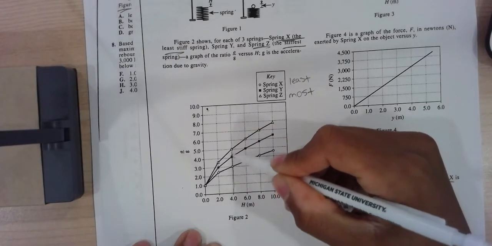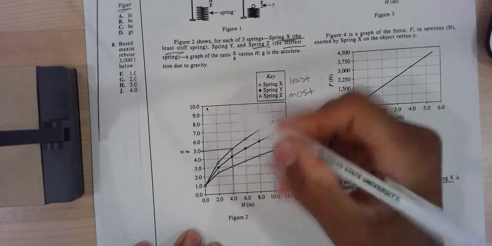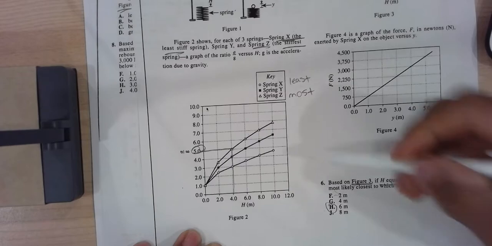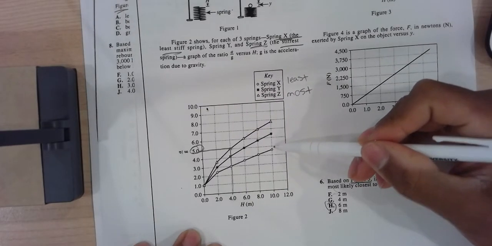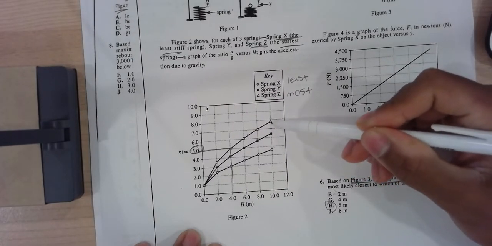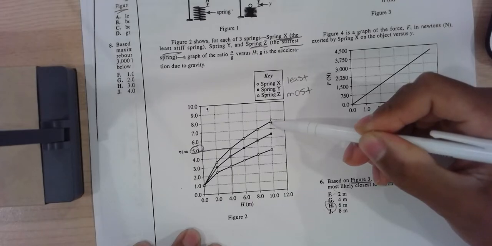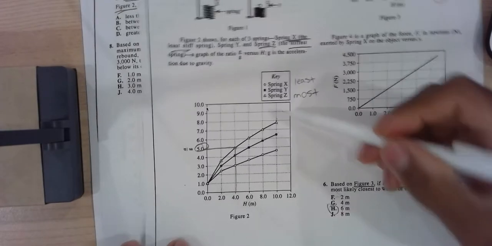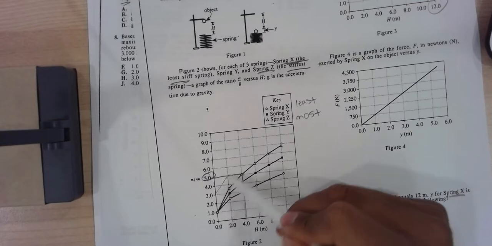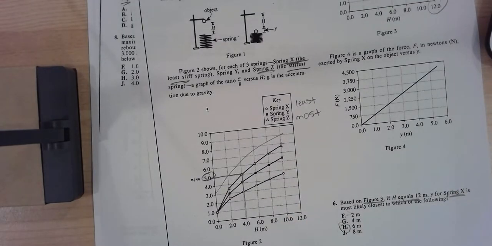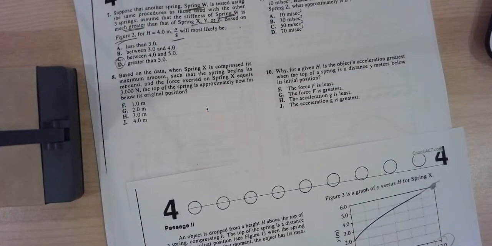Perfect. So we go up to 4, draw up our line right to the triangle, see what it is, it's 5. So it needs to be greater than 5, because if you look at the order, it goes least, medium, most stiffness. And if the new spring is stiffer than the stiffest, it's going to be above it. So the curve for this one should hypothetically be somewhere along that. And it would be greater than 5. So that's D.